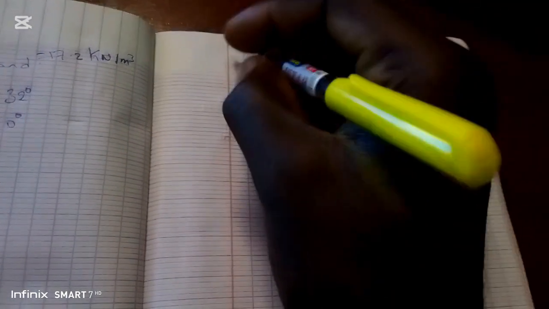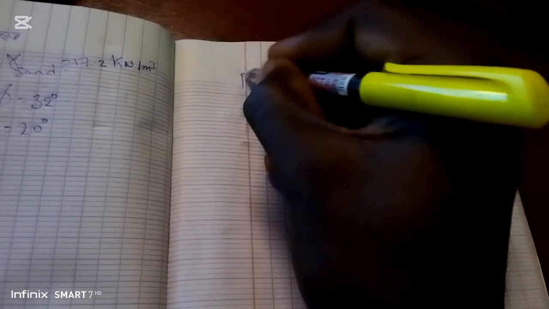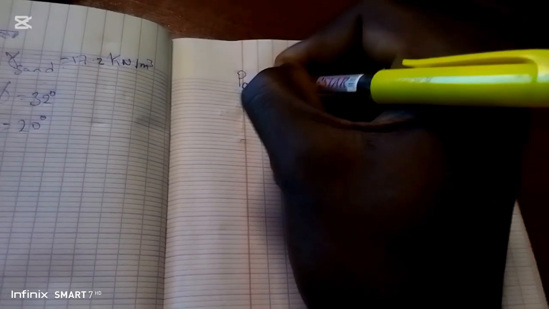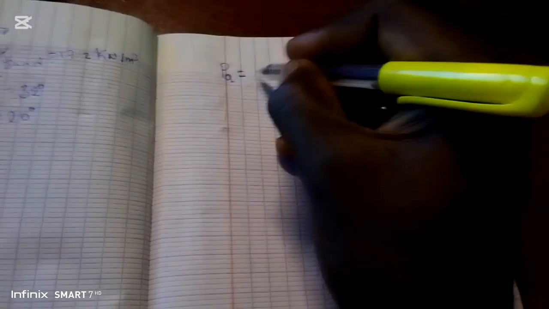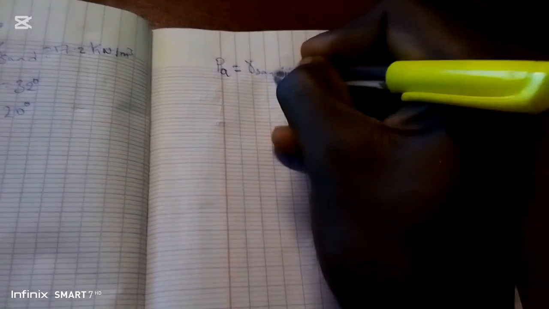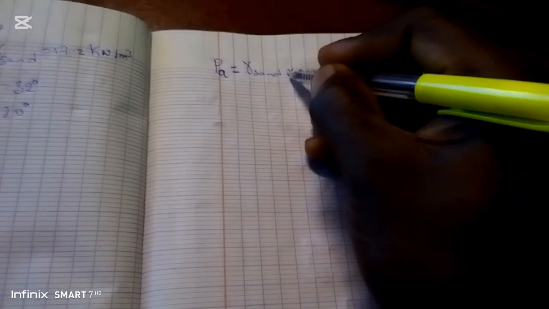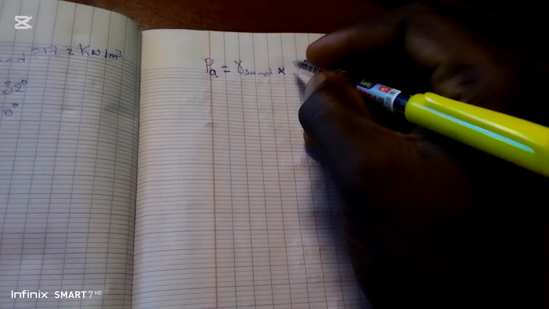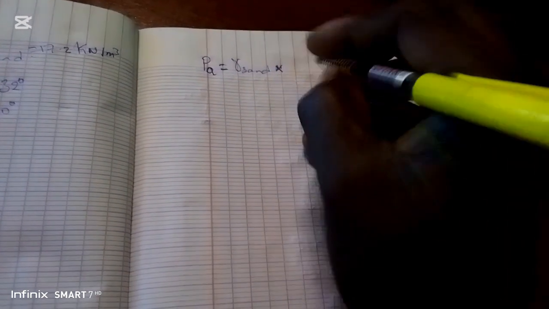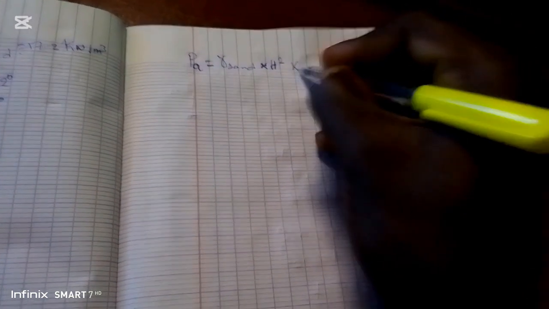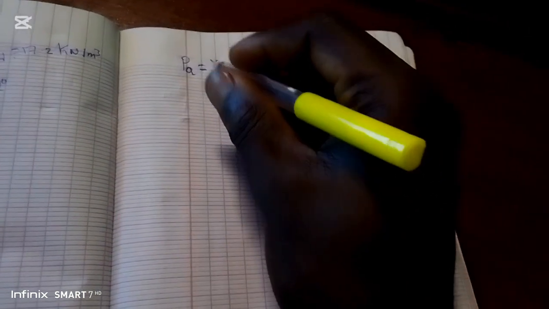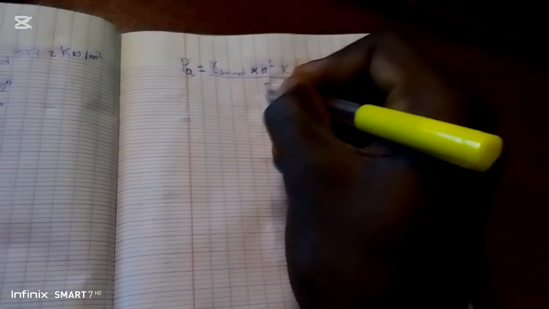The next thing we are supposed to do is calculate the active earth pressure. The active earth pressure is given by half times the unit weight of sand times the height of the retaining structure squared, times the coefficient of active earth pressure. So if we are multiplying by half, we can divide by 2.